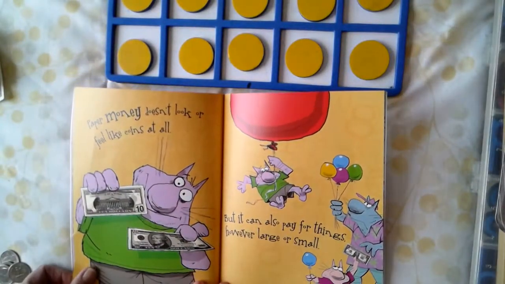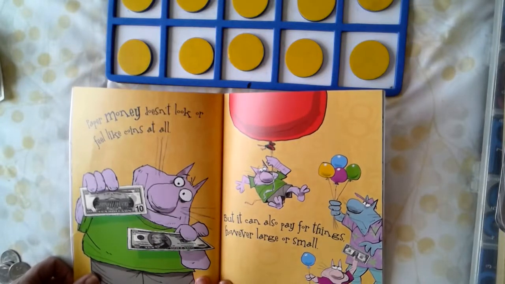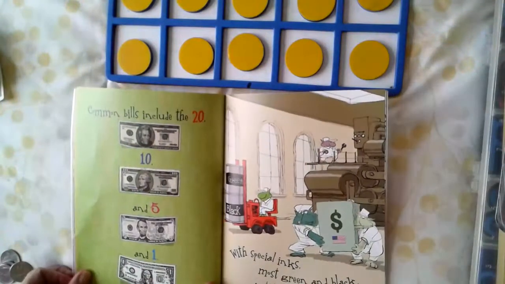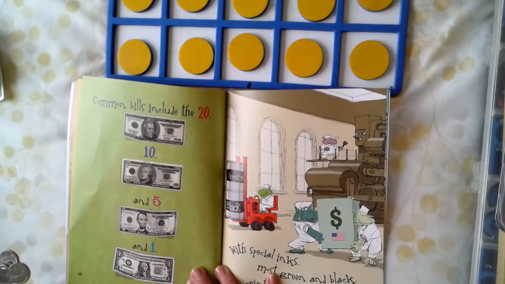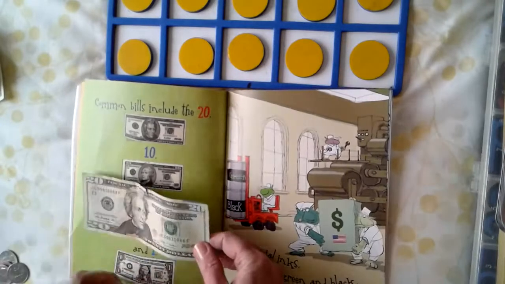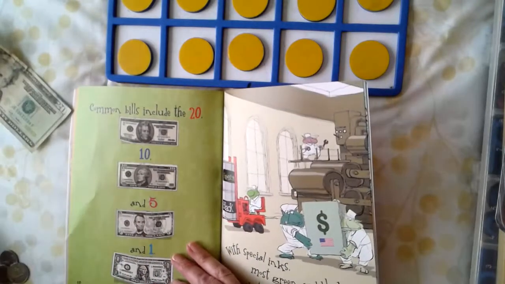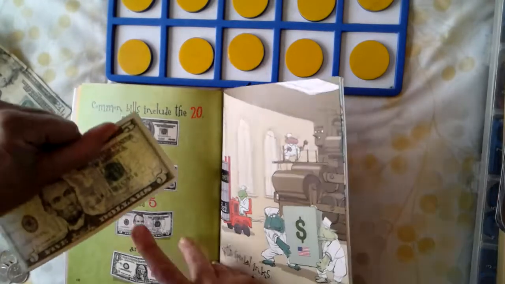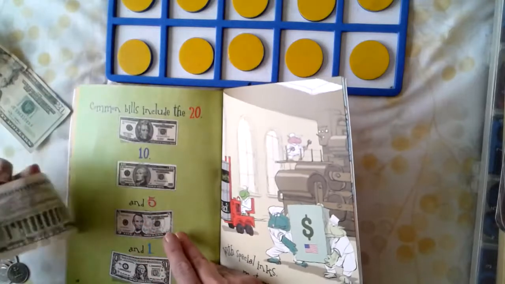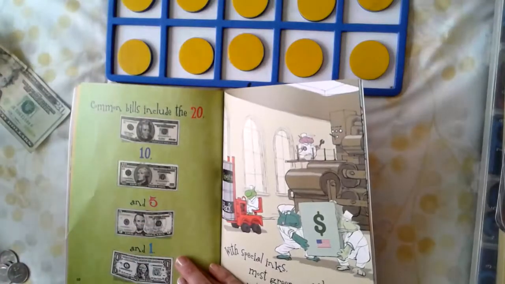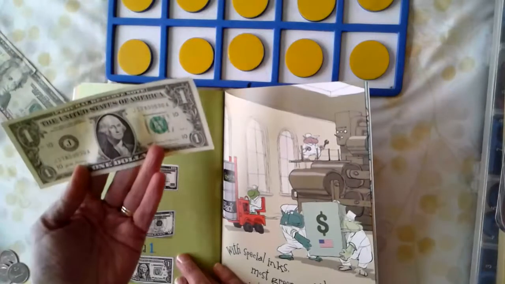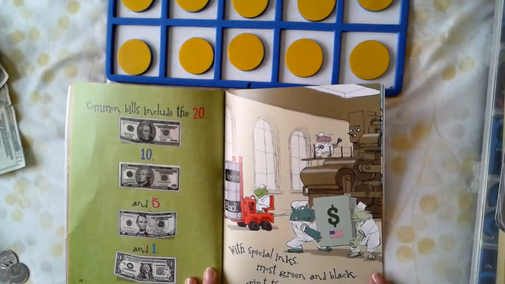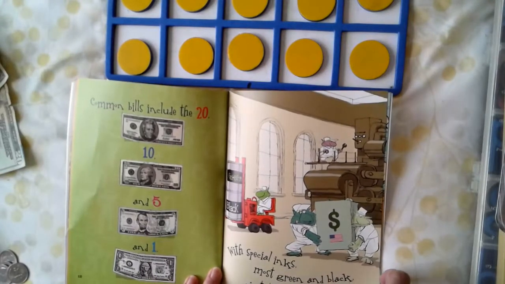Paper money doesn't look or feel like coins at all, but it can also pay for things however large or small. Common bills include the $20 bill. I got a $20 bill here. $10. I didn't have the $10 bill, but I have a $5 bill. There's Lincoln on the $5 bill. And the $1 bill. George Washington's on the $1 bill. With special inks, most green and black, we print them by the ton.